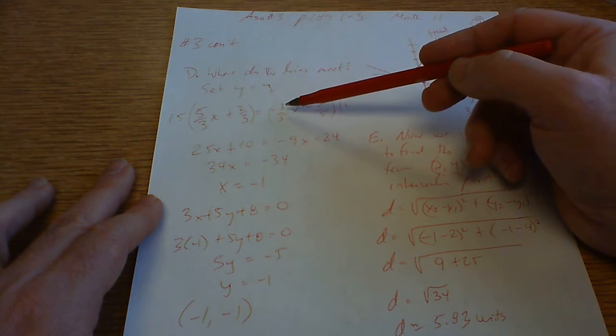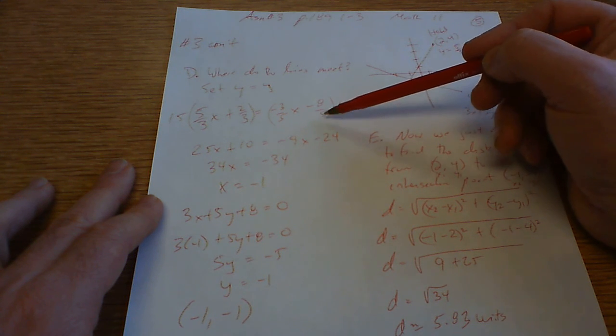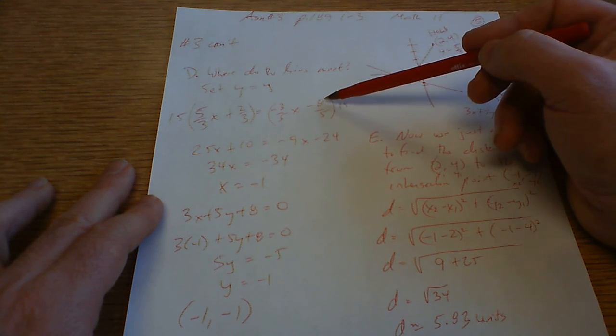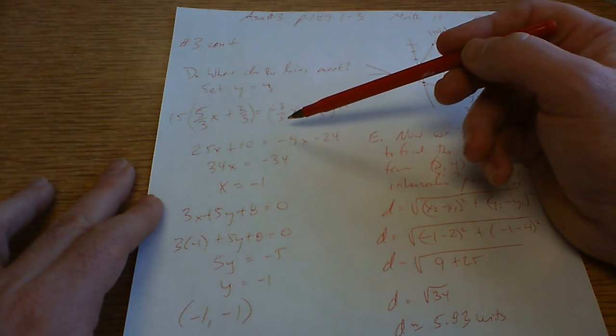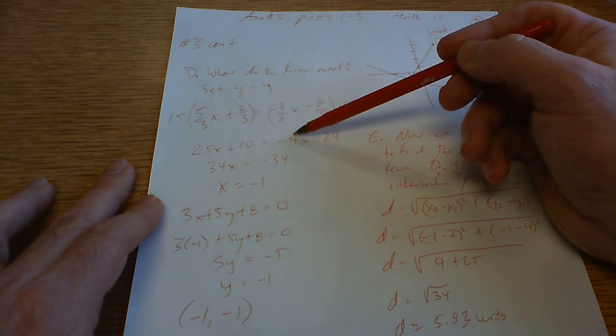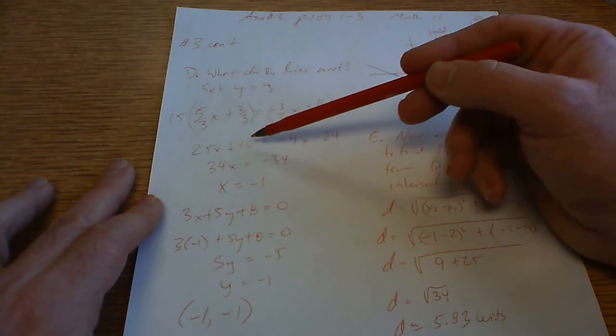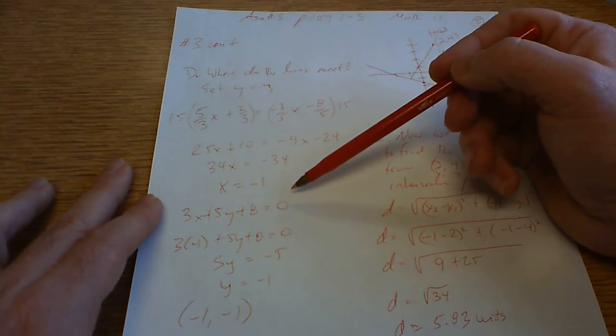I get negative 45 divided by 5, which is negative 9. I can do this again. 5 into 15 is 3 times negative 8, negative 24. And then I move everything over to this side. I move my x's, so plus 9x is 34x. Subtract 10 is minus 34. Divide, I get negative 1.